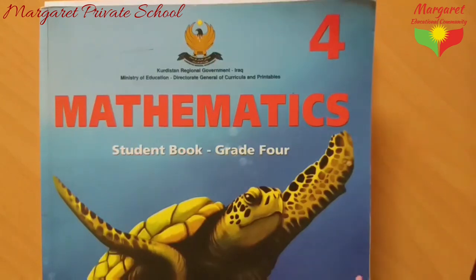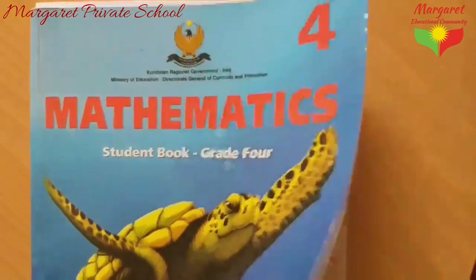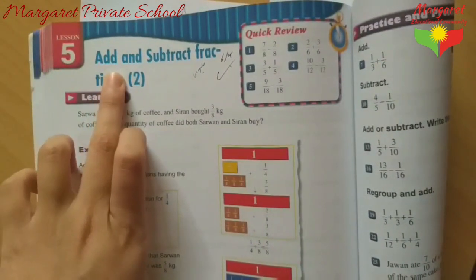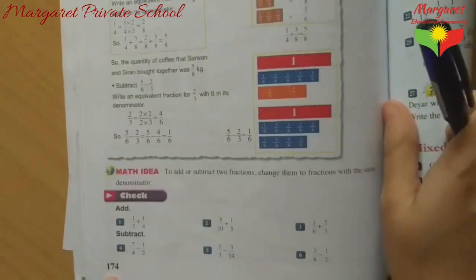Now I will discuss a new lesson. All of you open your book. Lesson 5. From lesson 5 we have a new lesson, add and subtract fractions, from page 174.